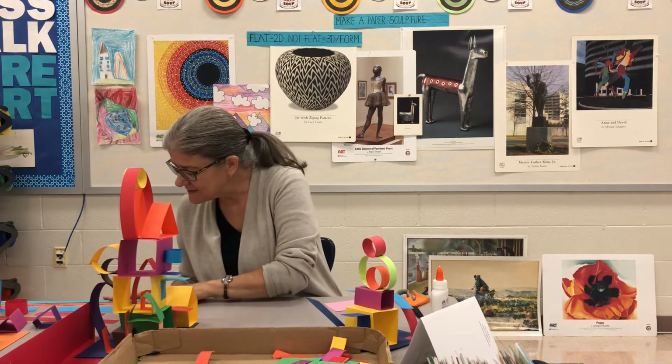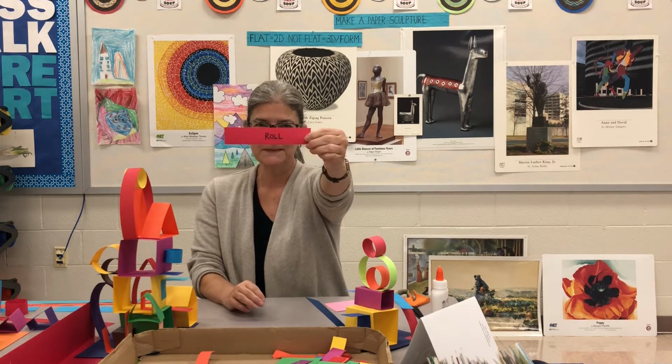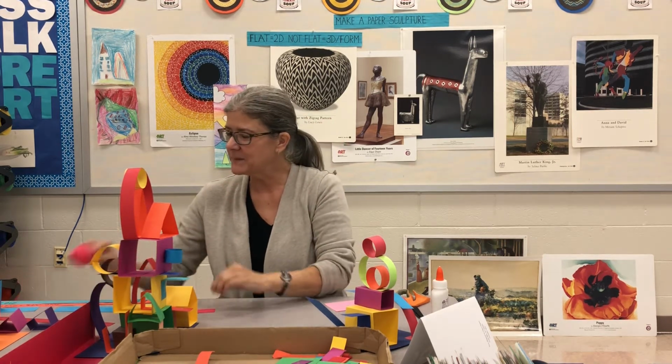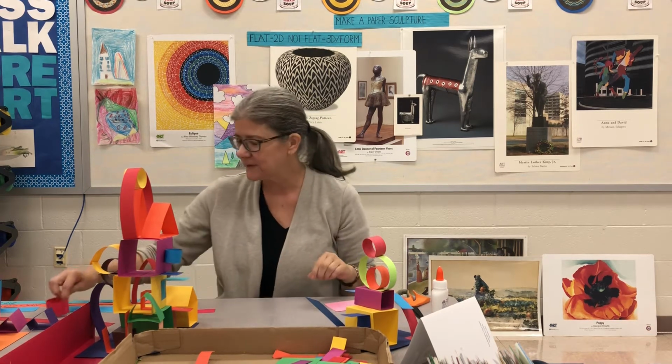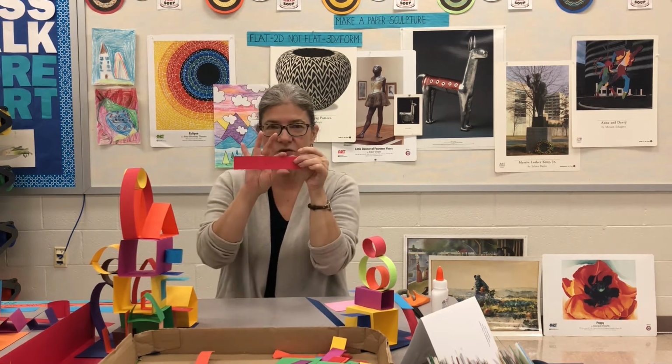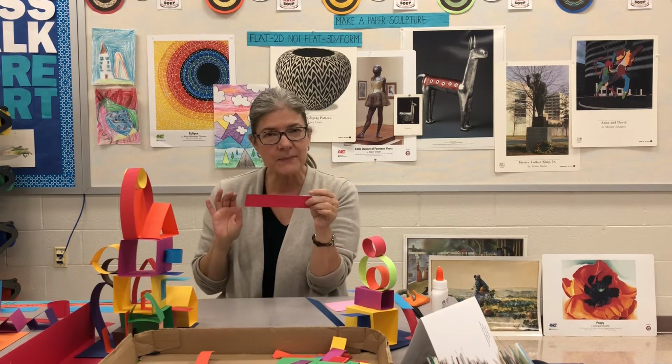The easiest one to make is a roll. So when you roll the paper, it will look like this. I do want you to be careful. Don't drag your fingers down the edges of the paper. Ouch! You can get a paper cut.